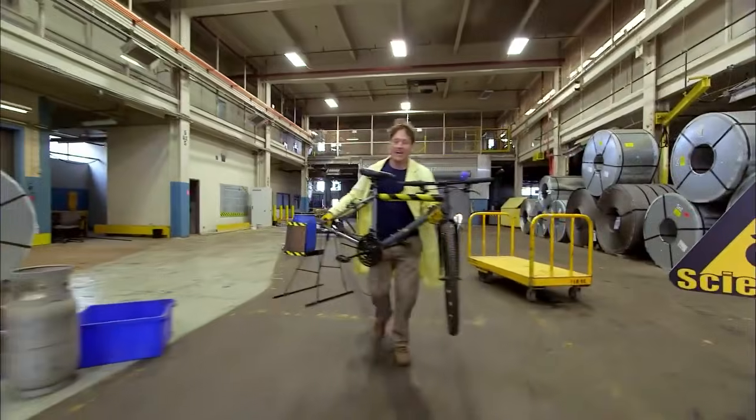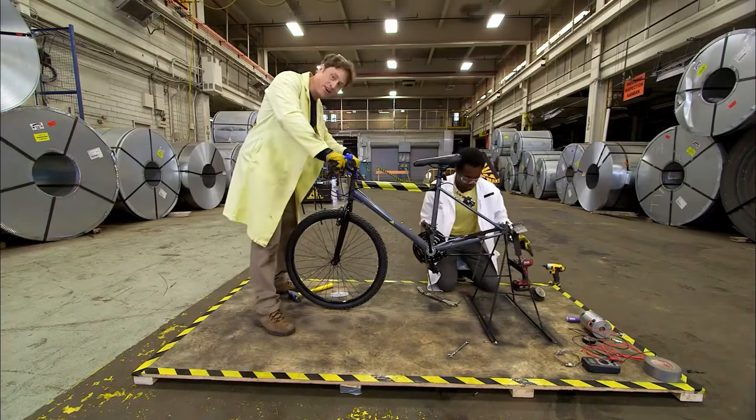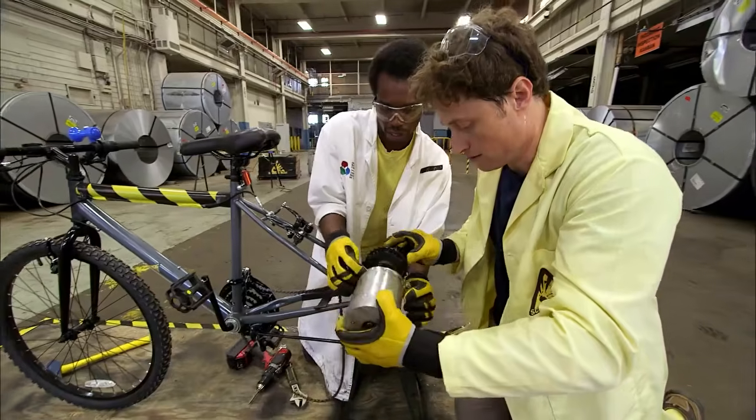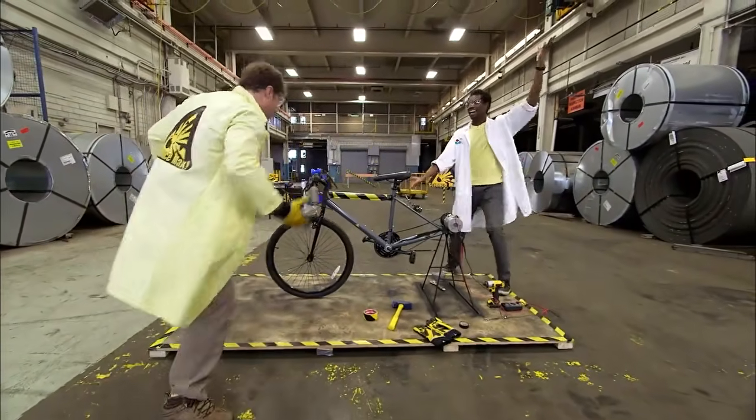It's just a matter of getting a bike, taking off the wheel, putting it on a stand. It is now a stationary bike. It'll be even more stationary once we screw it down. And attaching the generator. All right, the bike generator. Bike-erator.